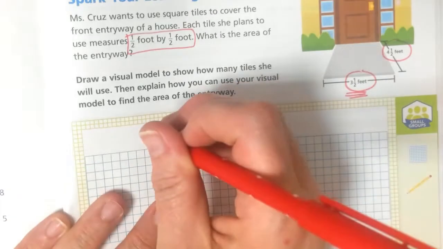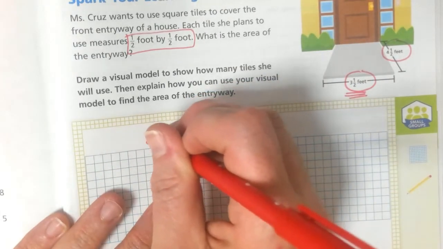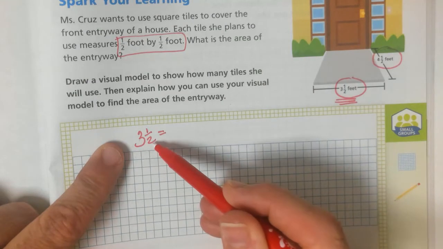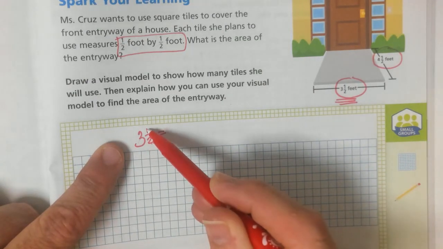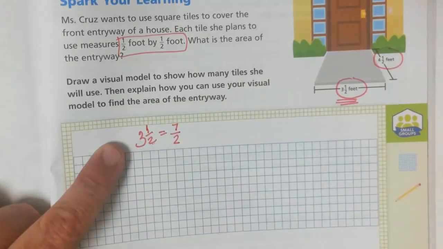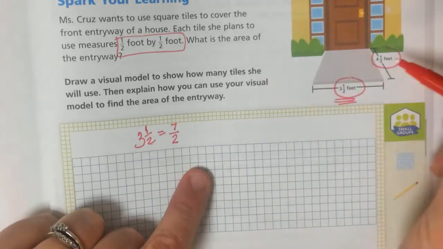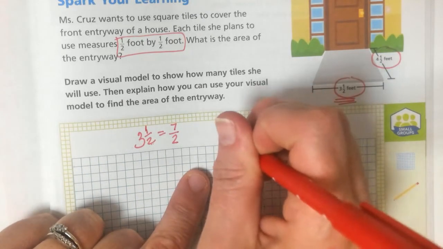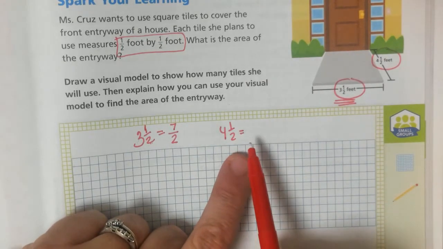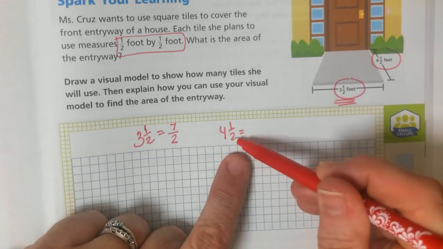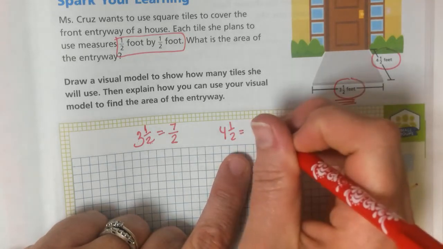And how we do that is if we have 3 and 1/2, we're going to change it to an improper fraction, which means you're going to multiply your whole number by your denominator. So 3 times 2 is 6, and then you add your numerator, which is 7. So you have 7/2 by, so now our 4 and 1/2, we're going to convert into an improper fraction as well. 4 times 2 is 8, plus 1 is 9/2.